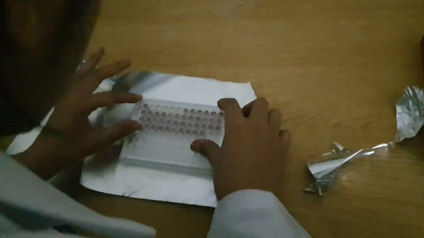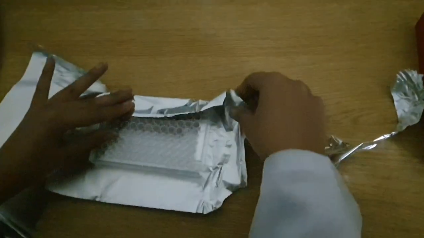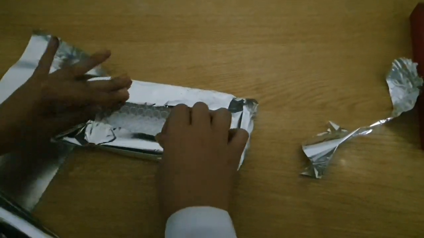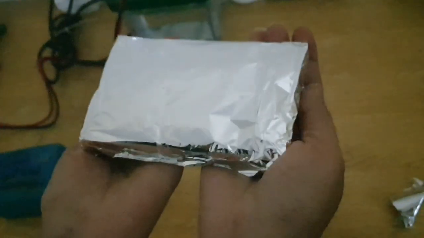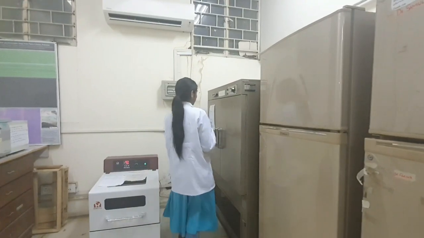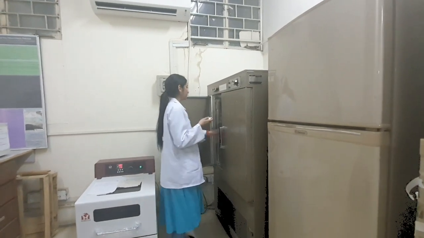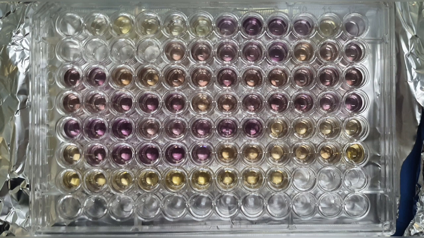And then we will wrap it in the aluminum foil and incubate it for 1 hour. Now, have you noticed that change in color? The compounds with strong antioxidant capacity have reduced DPPH, and that has changed color from deep violet to yellow.